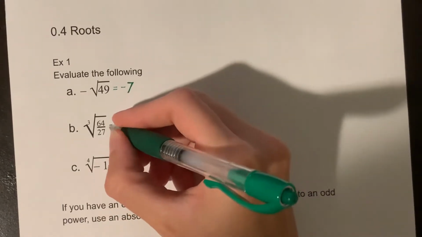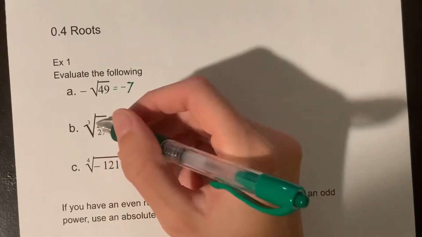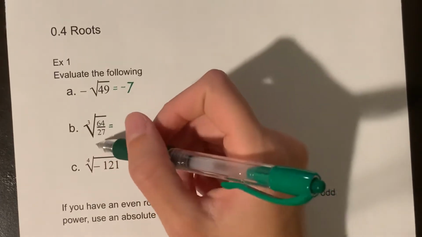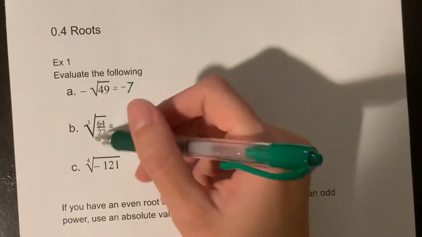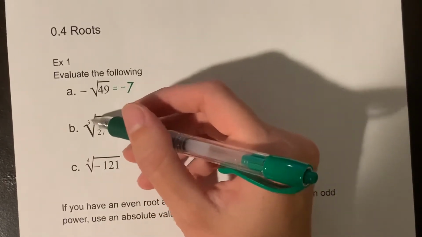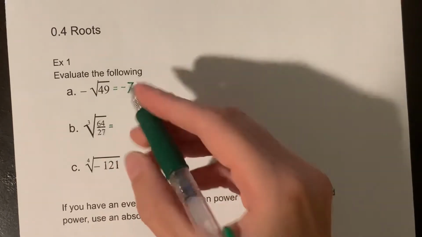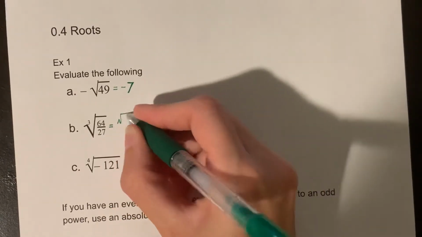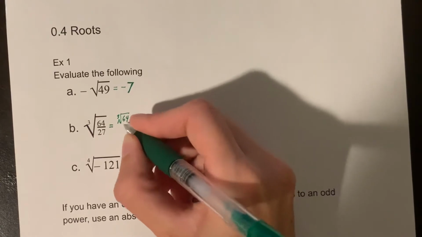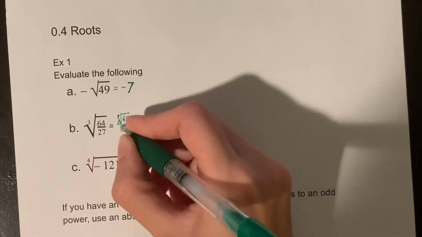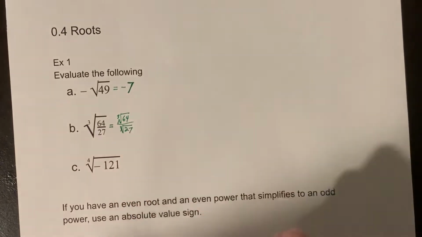My next problem, I have a rule with square roots that when I have multiplication or division, I can split it into separate parts and just do them separately. It also works for cube roots. So I can do the cube root of 64 over the cube root of 27.